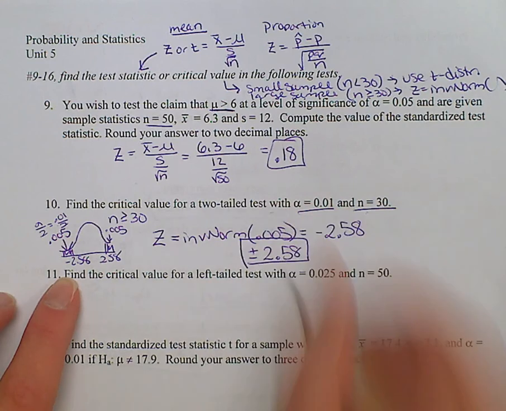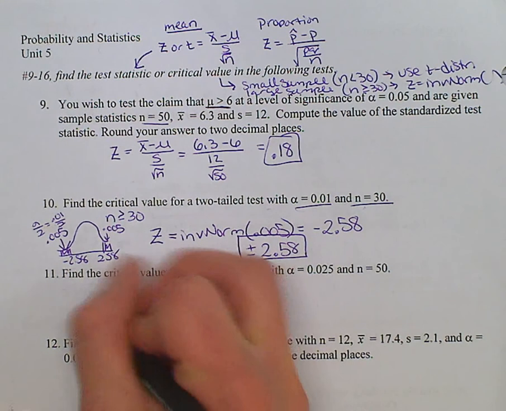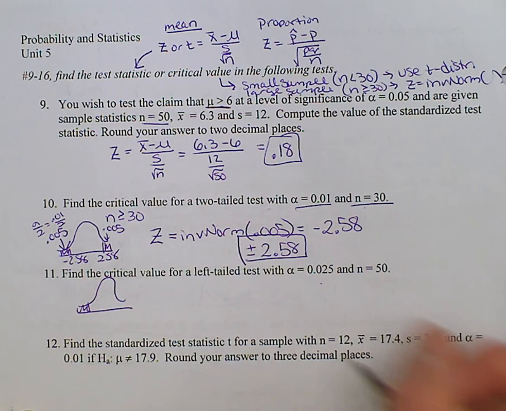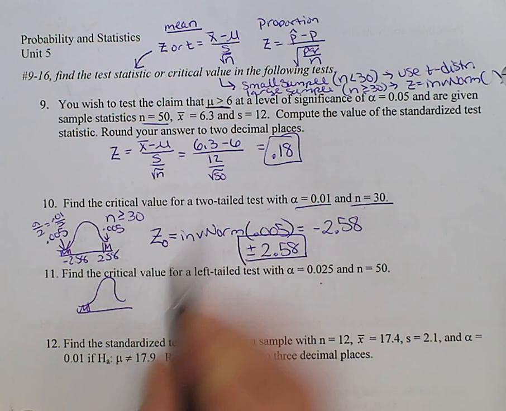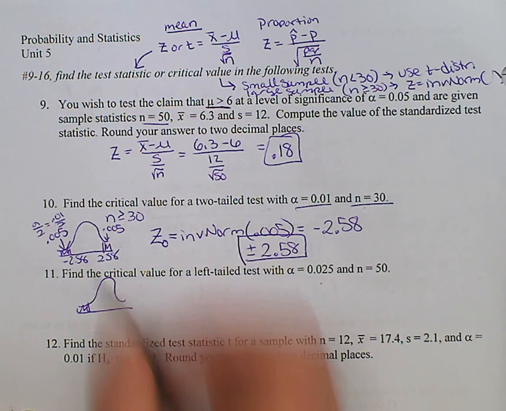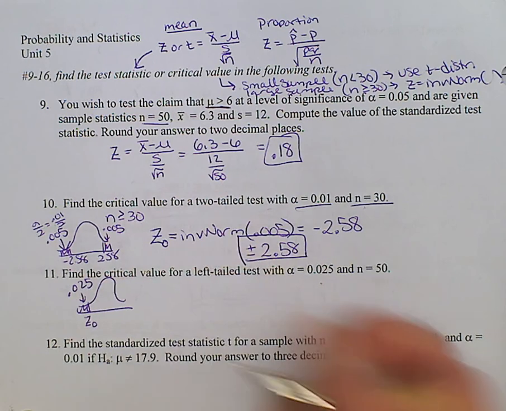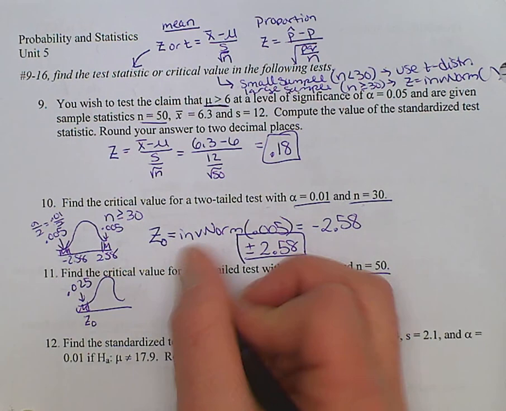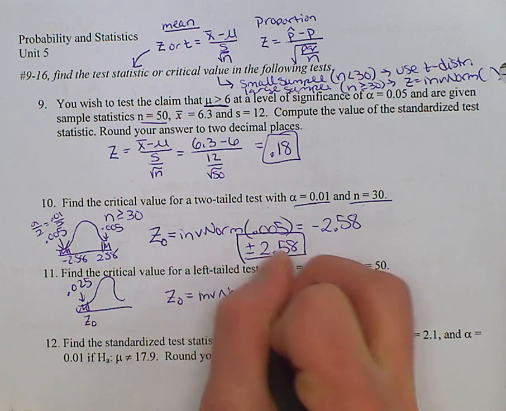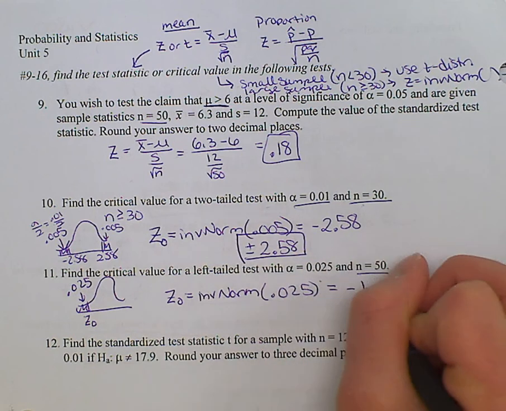Number 11, find the critical value for a left-tailed test. And we have that the critical value is z with a little sub-zero there. Our alpha is 0.025. We have a large sample because n is greater than or equal to 30. So we're going to find our critical value from the inverse norm. We get negative 1.96.